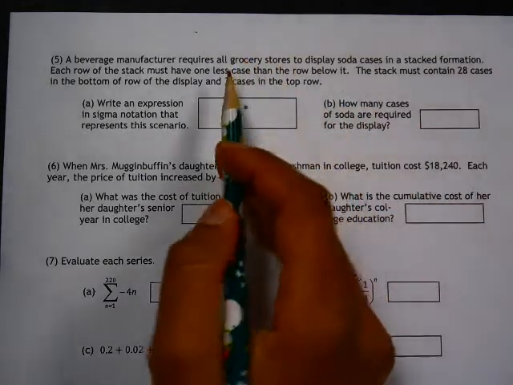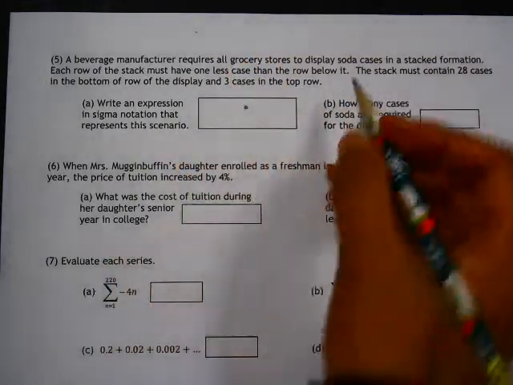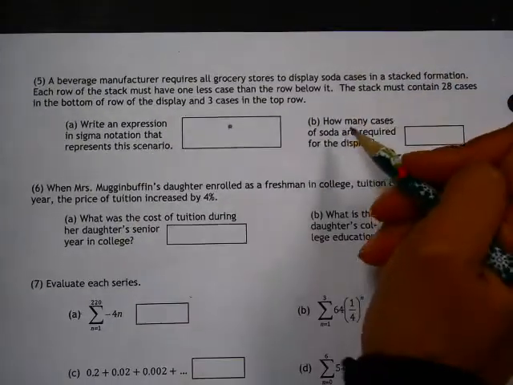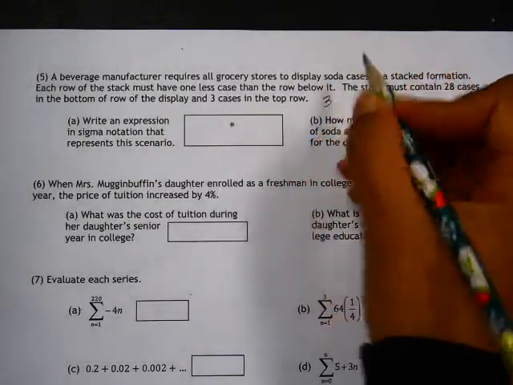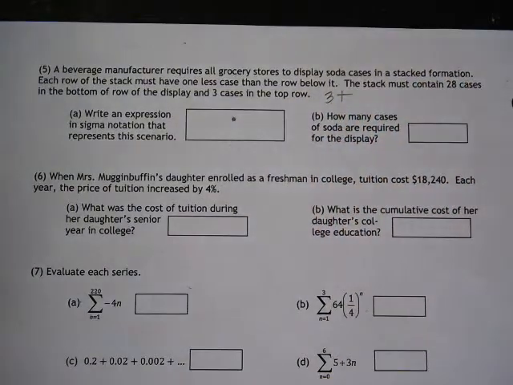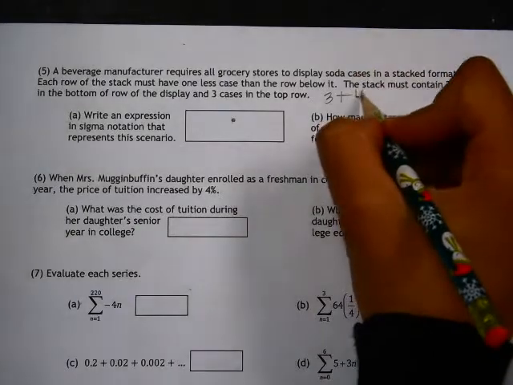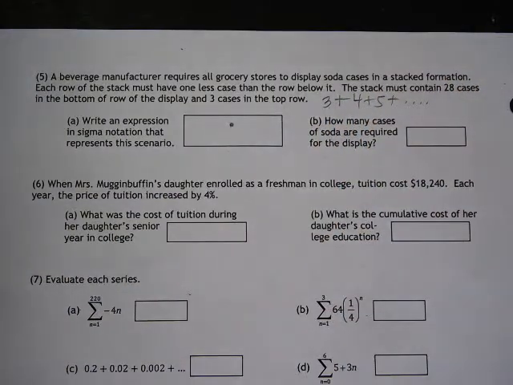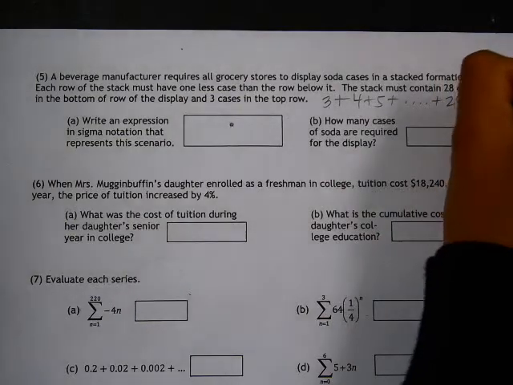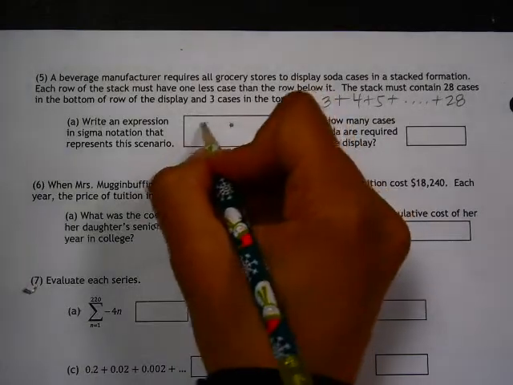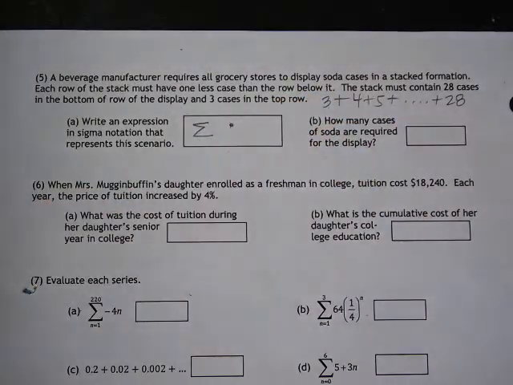So assuming here, if we want the top row to be the first term in our series of soda cases, we have 3, and then every row below it will have one more. So plus 4, plus 5, and so on. The last row, or the bottom row, has 28 cases. Write an expression in sigma notation to represent this scenario.